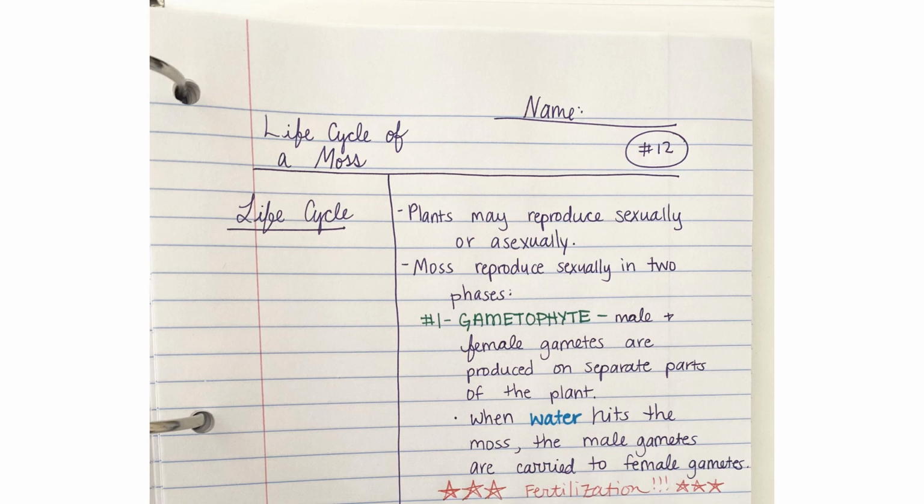So handwritten notes, people, mine's down here at the very bottom. We're talking about the life cycle. The plants may reproduce sexually or asexually. Mosses reproduce sexually in 2 phases. I wrote number 1, gametophyte, in a different color just so it sticks out. Male and female gametes are produced on separate parts of the plant. Again, there's one stalk producing male gametes, another stalk producing female gametes. When water, which is super important, hits the moss, the male gametes are released and they swim over to the female gametes. When those two things meet, that right there is the fertilization.